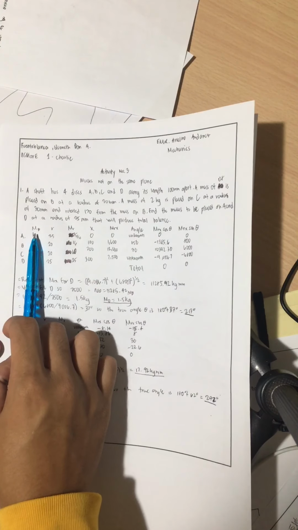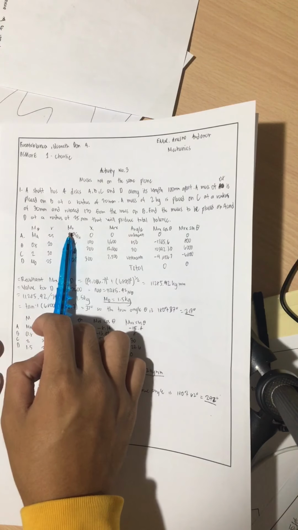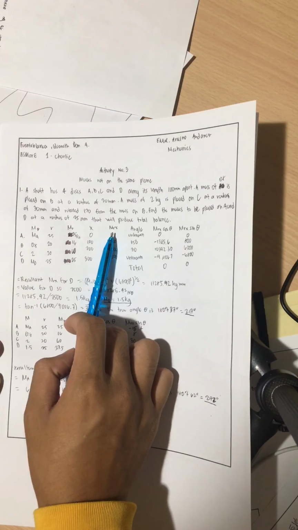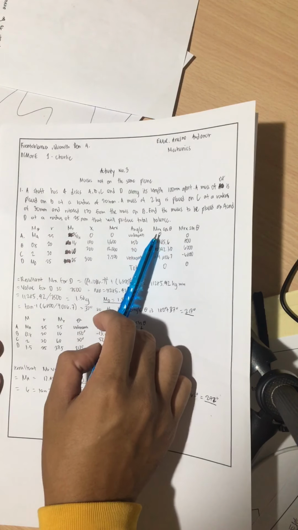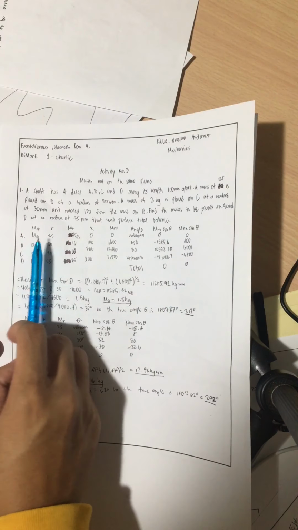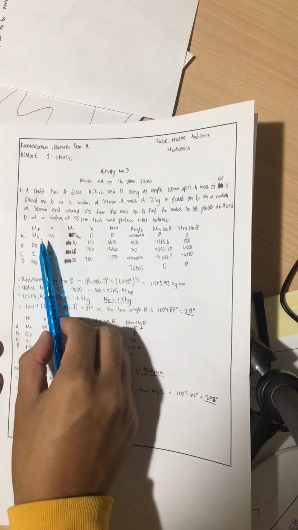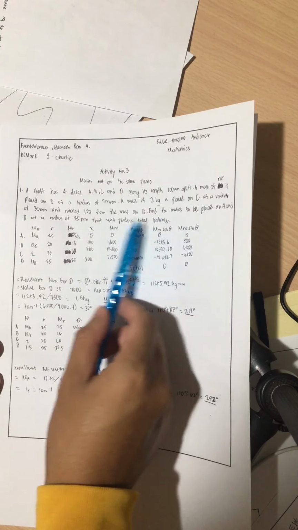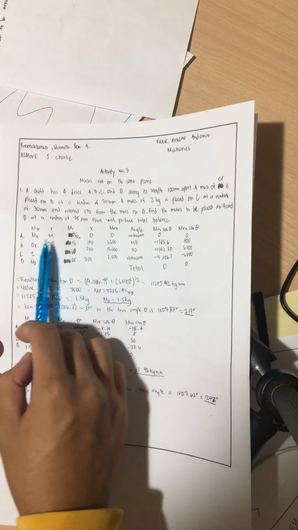So, M is for the mass, R is for radius, MR, X is for distance, MRX, angle, MRX cosine theta, and MRX sine theta. For disc A, the mass is not stated in the problem, so we will find it later.